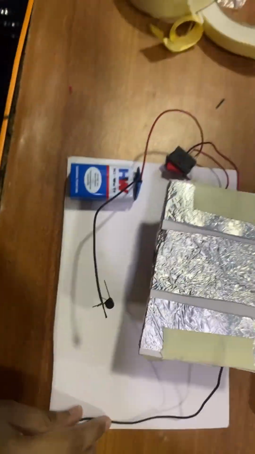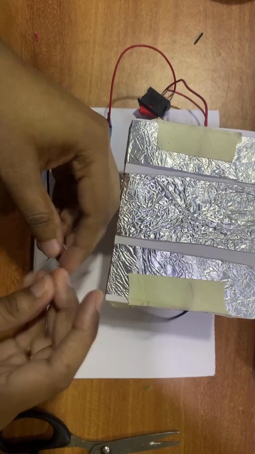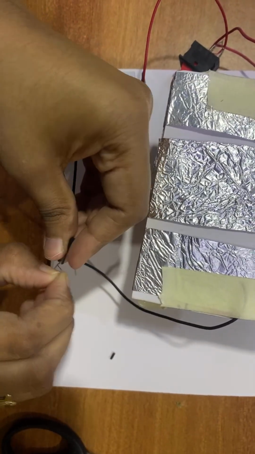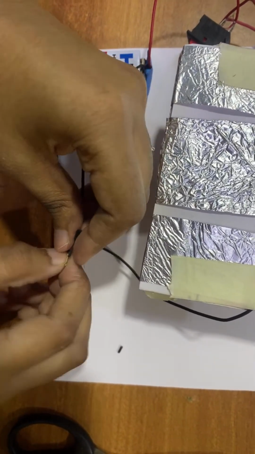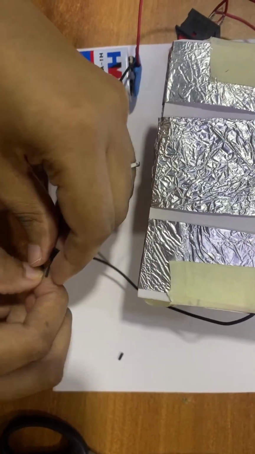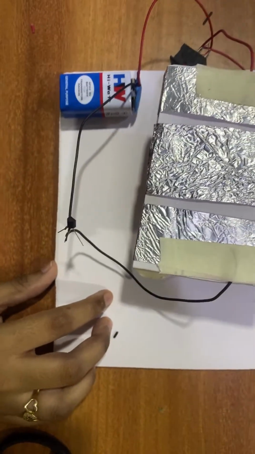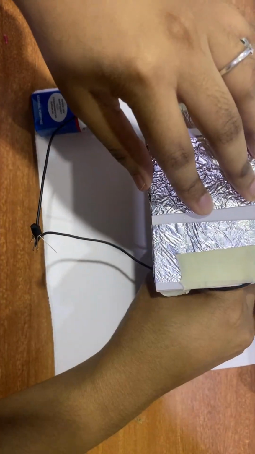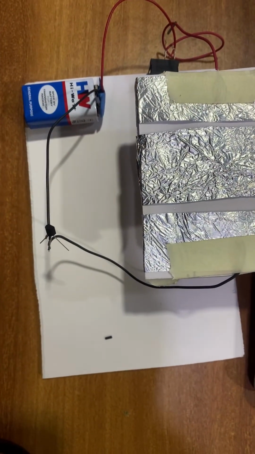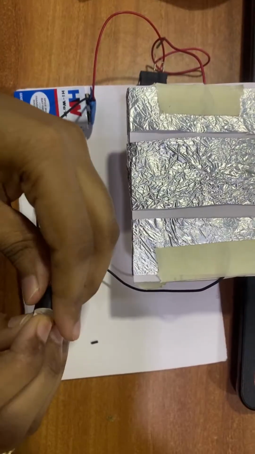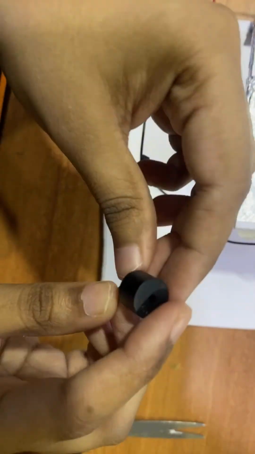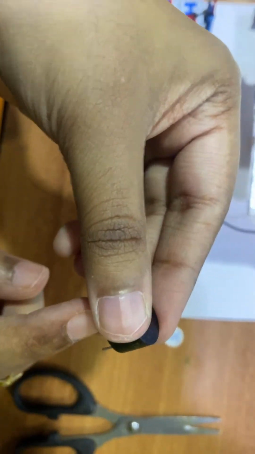Now we take the buzzer. So this is our buzzer. This is the positive end of the buzzer, and this is the negative terminal.